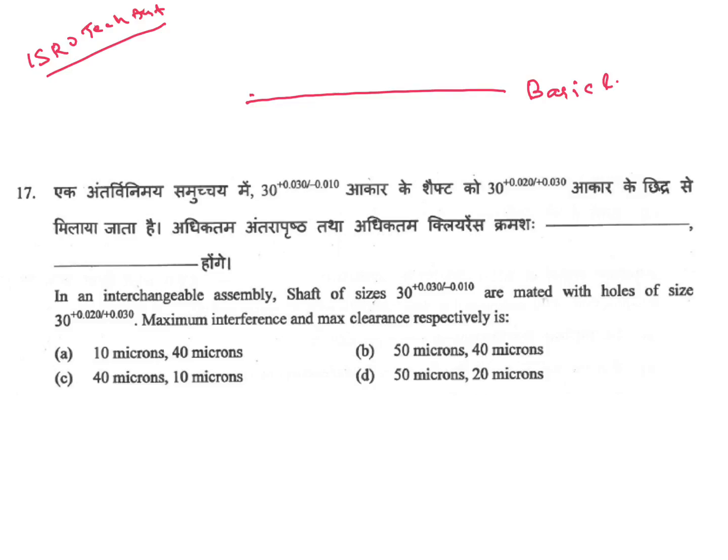Its dimension is 30.00. Then we will start from shaft size, given first. Shaft maximum size is 30 plus 0.030, so on the right side.